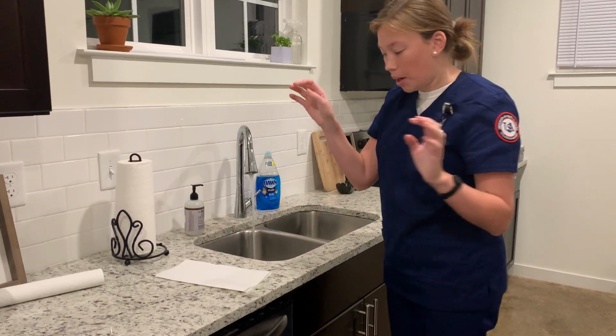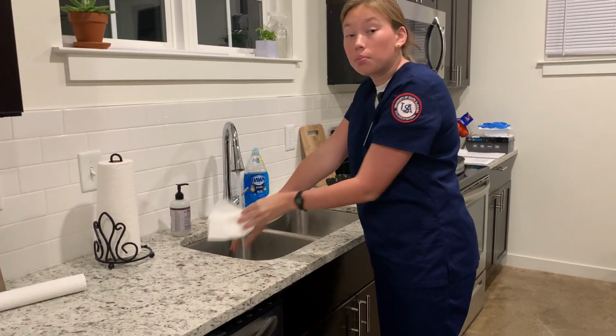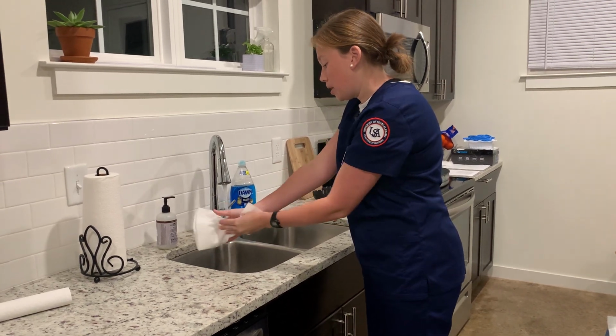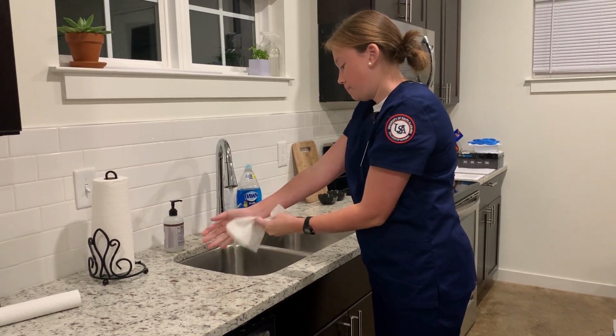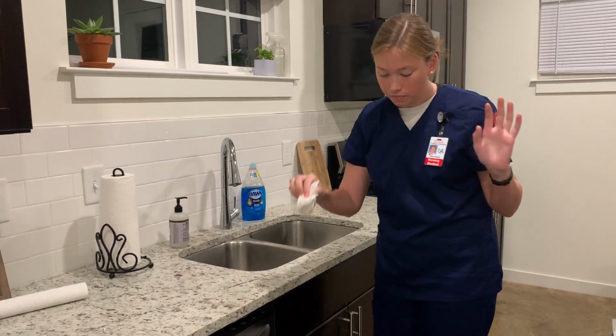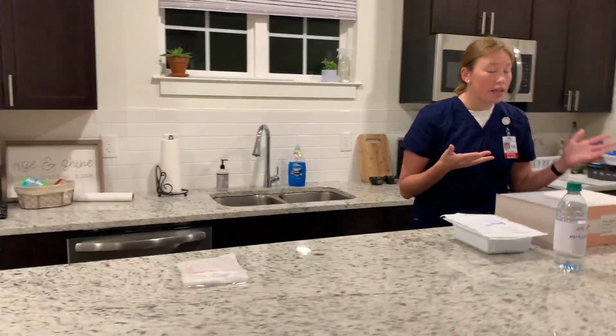I'm going to discard the paper towel without dropping my hand below my waist level, because then my hands would become unsterile. Now I'm going to turn off the faucet using a paper towel. So now I'm going to begin the procedure for wet to dry dressing change.